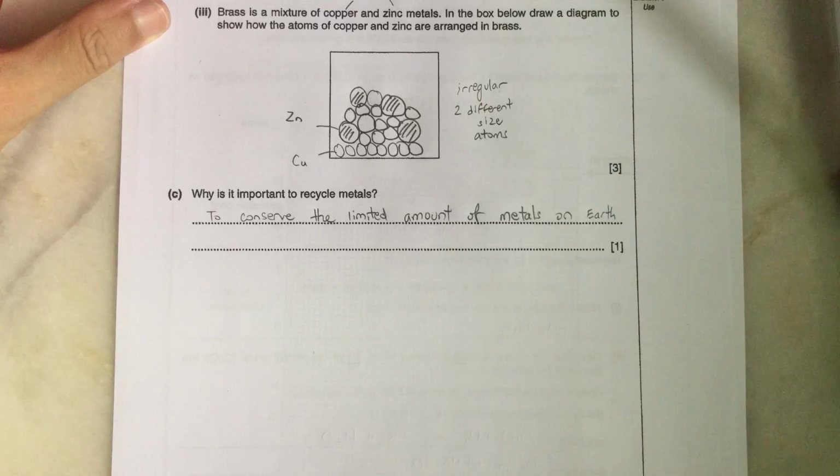Okay, very simple answer for a classic question. With this, we're done with question 5.